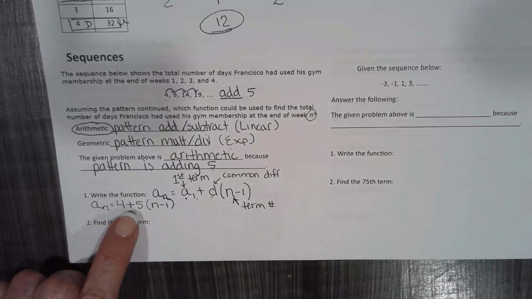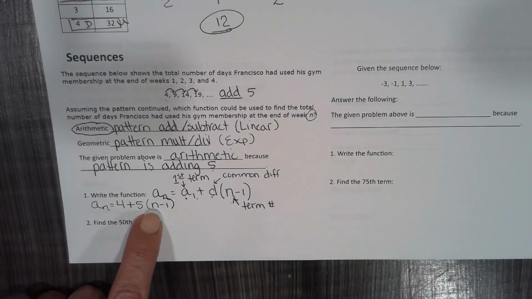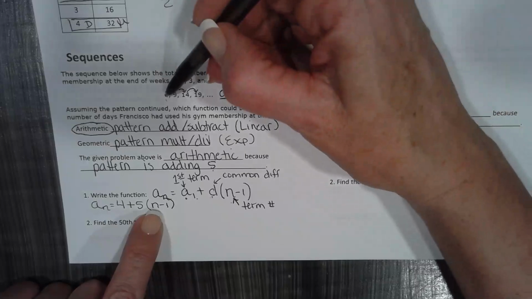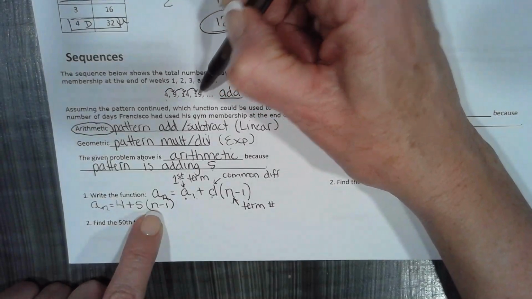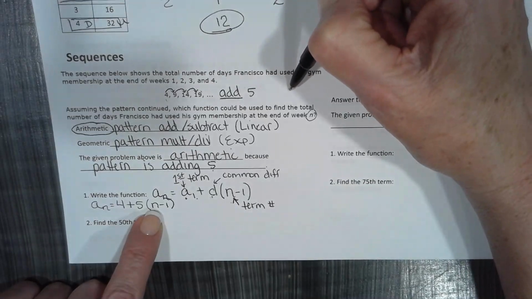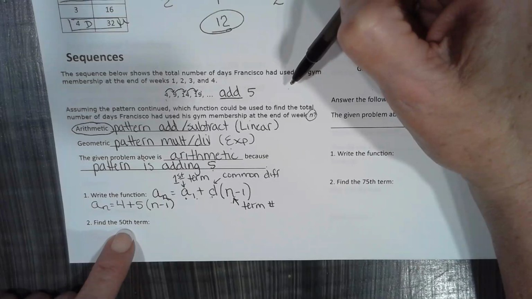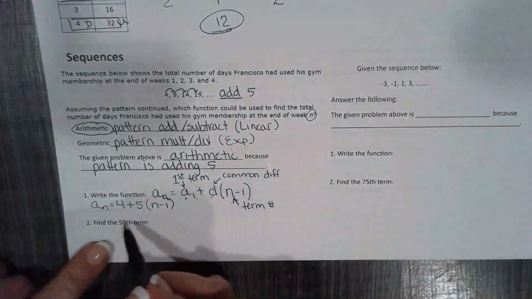We can use this function to find any term number we want. So for instance, 4, 9, 14, 19, you can keep going forever. And if you wanted a particular value for a particular term number, all you have to do is plug in the term number. So that's where we get this second part.